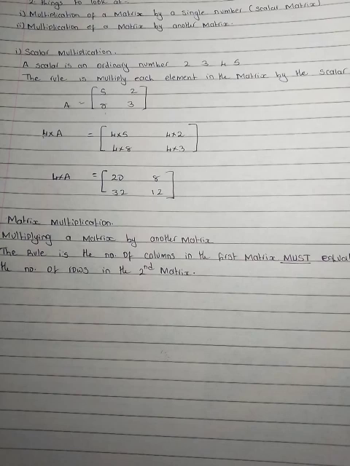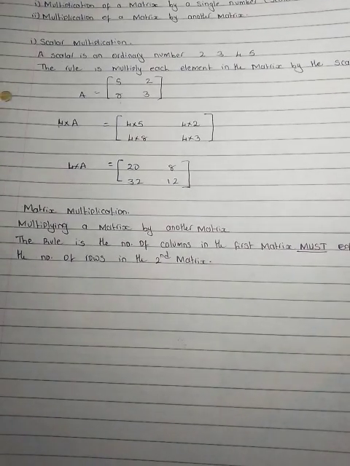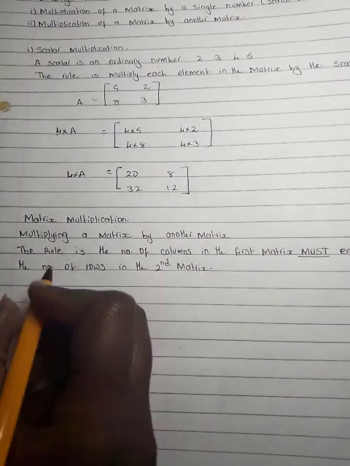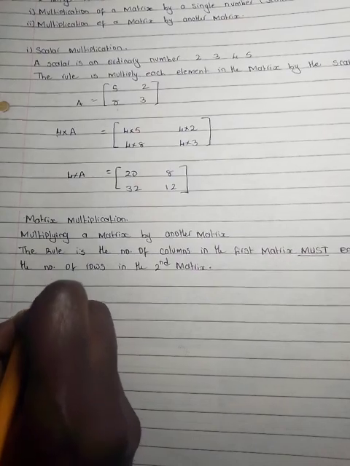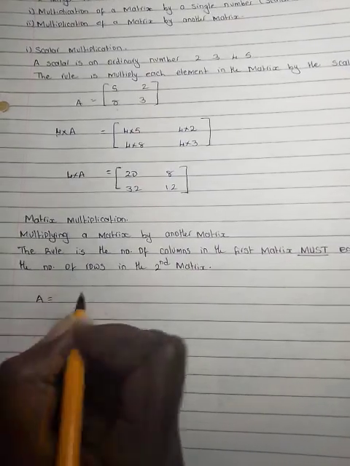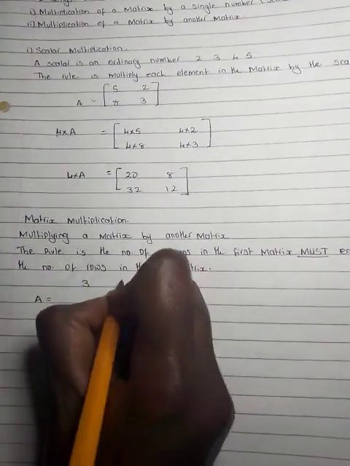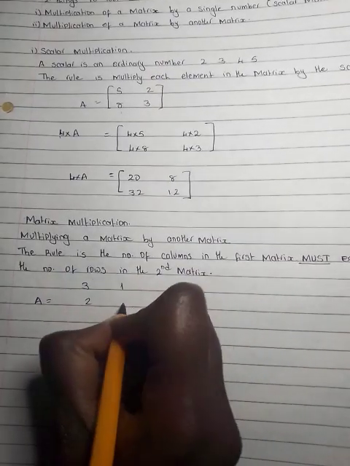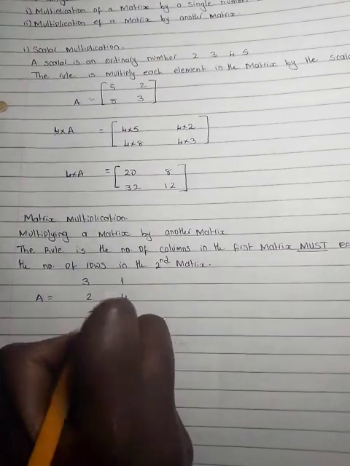Now the rule to remember is that the number of columns in the first matrix must equal the number of rows in the second matrix. Let us look at an example so that you can be able to understand. We have matrix A: 3, 1, 2, 4, 7, and 5.